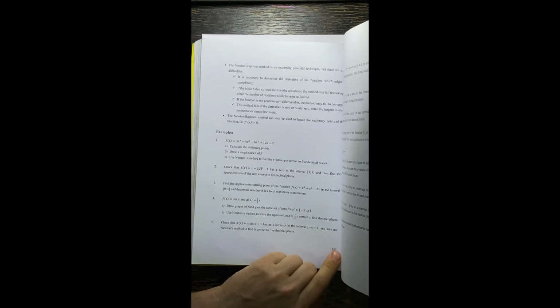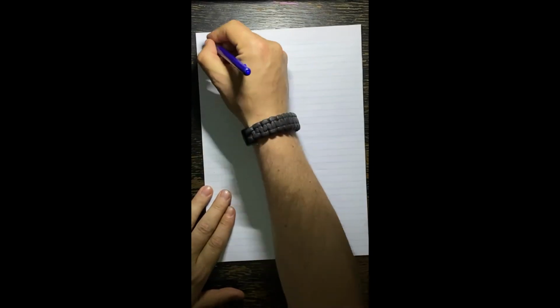Okay, guys, I'm going to be working on this page over here, which is page 123. Now, some of these I'm not going to be doing because I don't want you drawing them just yet. What I want you guys to do is to do Newton-Raphson. Okay, so I'm going to start with example 2.